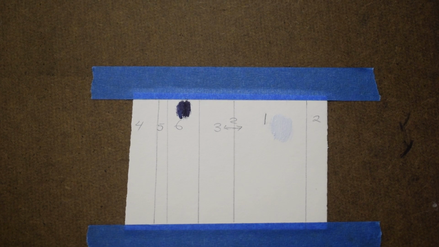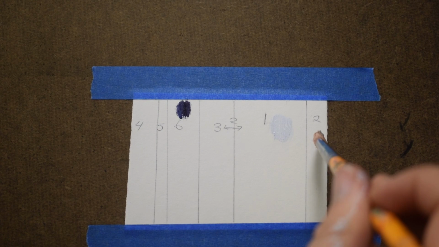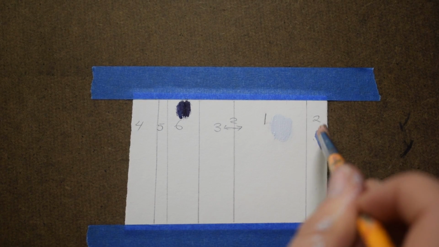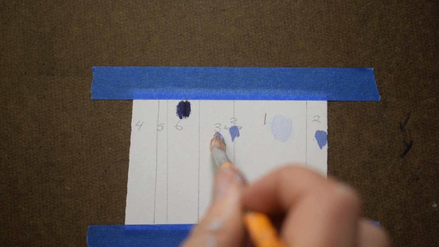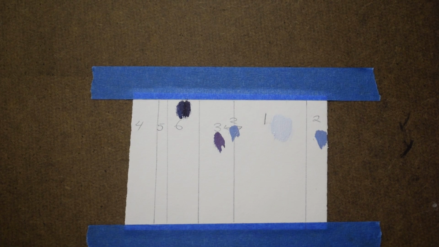And I'm just going to put a little indicator, a little sample of each of those colors that I want it ultimately to shift to. And it might change as I go. So this gradient is going to be a purple gradient.